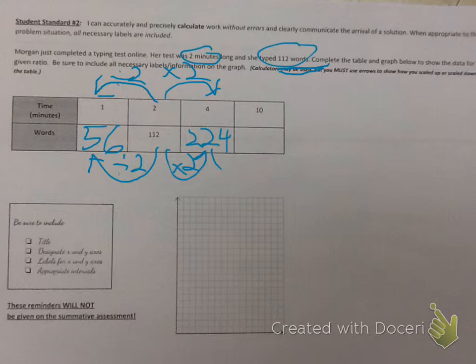You could go from 2 to 10, you could go from 1 to 10, but I'm just going to stay consistent here and go from 2 to 10, and I'm going to have to multiply by 5 in order to do that. Same thing on the bottom, multiply by 5. So 112 multiplied by 5 would equal 560 words in 10 minutes. So that's the first part of Student Standard 2.